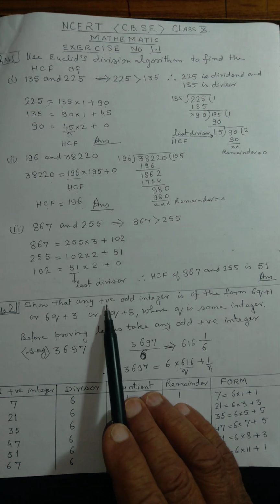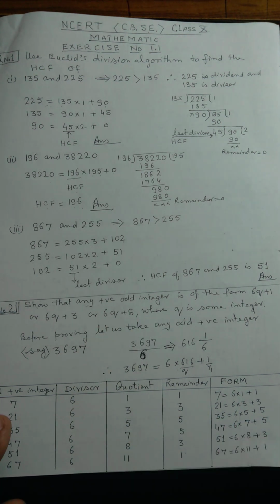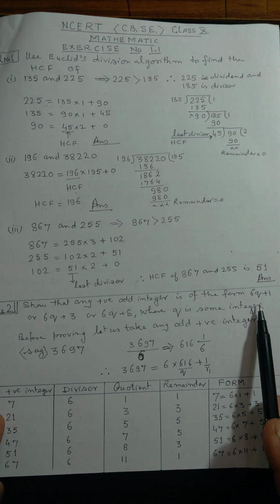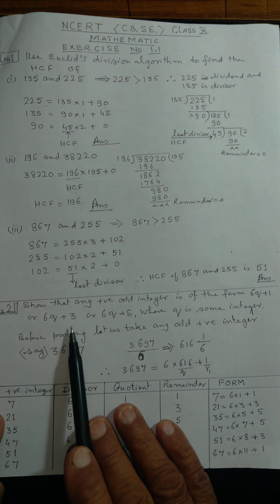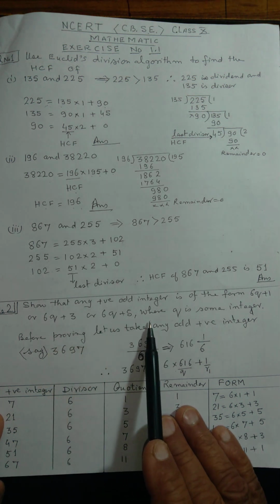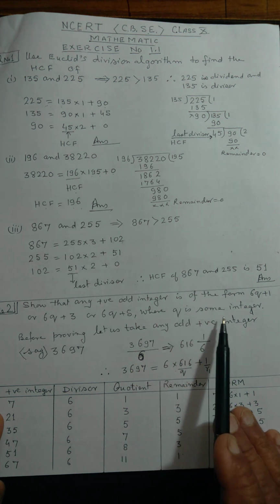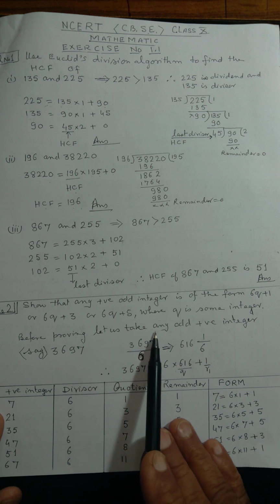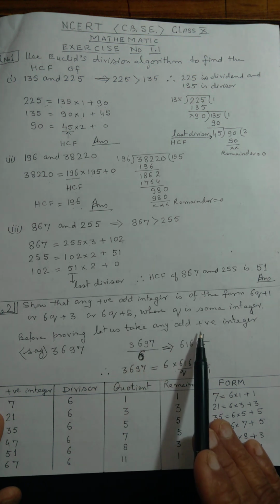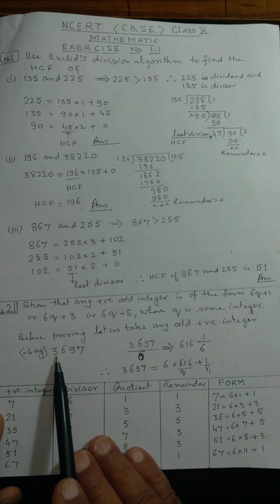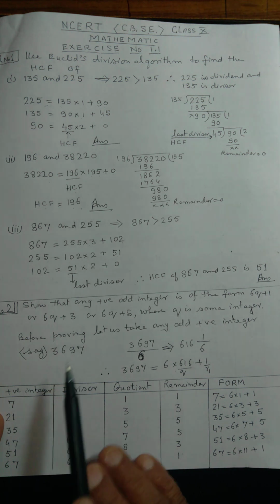Show that any positive odd integer is of the form 6q plus 1, 6q plus 3, or 6q plus 5, where q is some integer. Before proving, let us take any odd positive integer, say 3697.